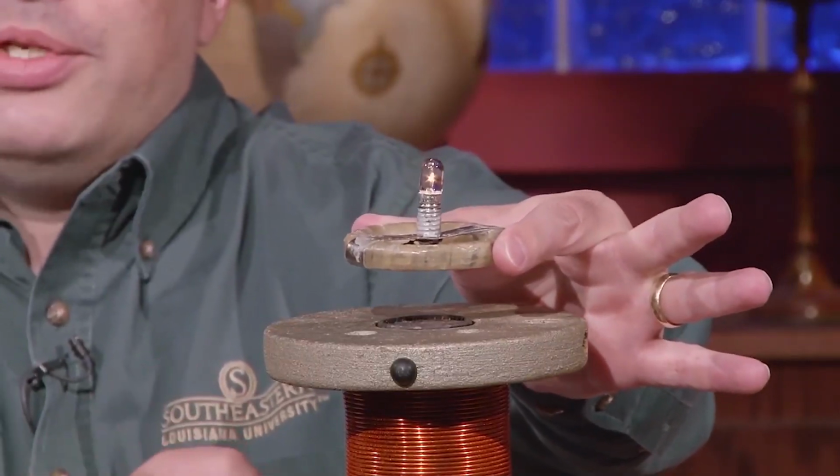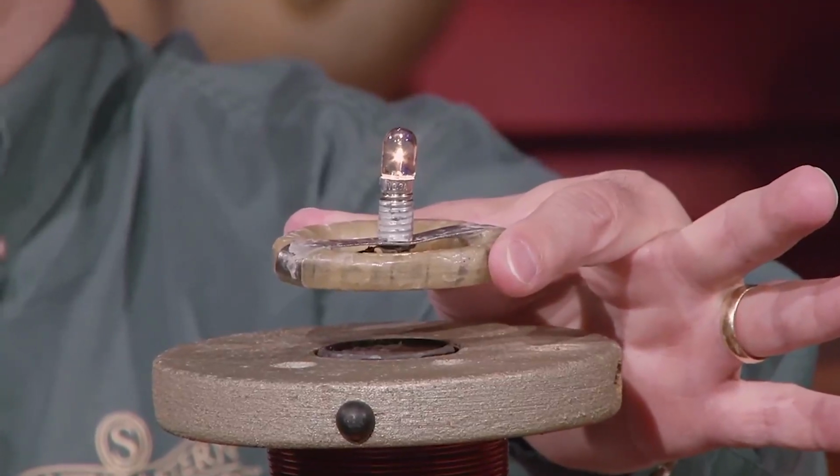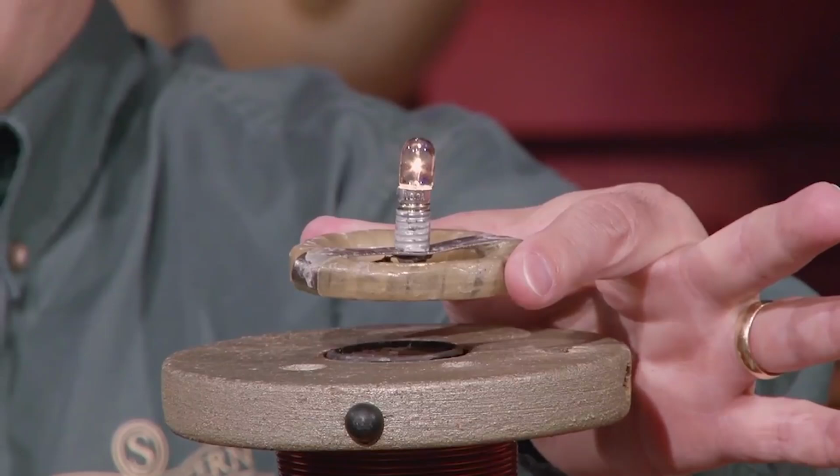I'm applying power to the solenoid. The solenoid's magnetic field is changing, and that is transmitting power to the light. I can even feel the coil vibrating as the magnetic field changes.